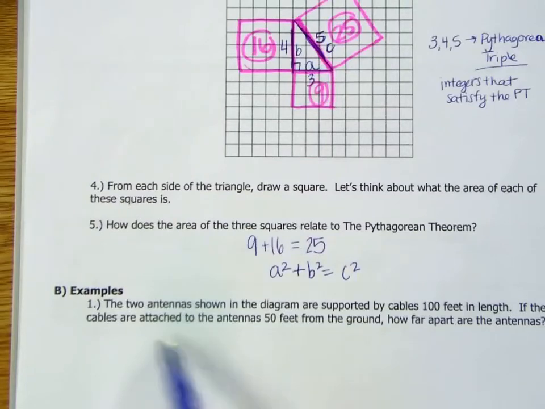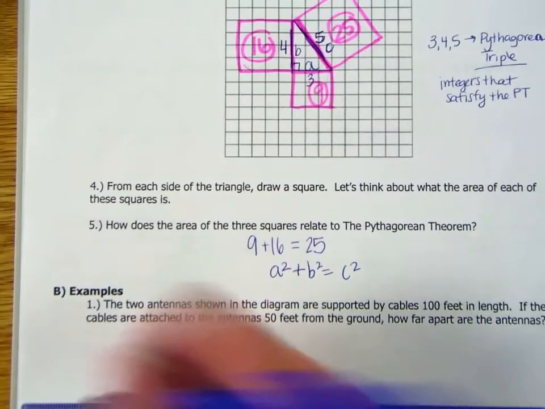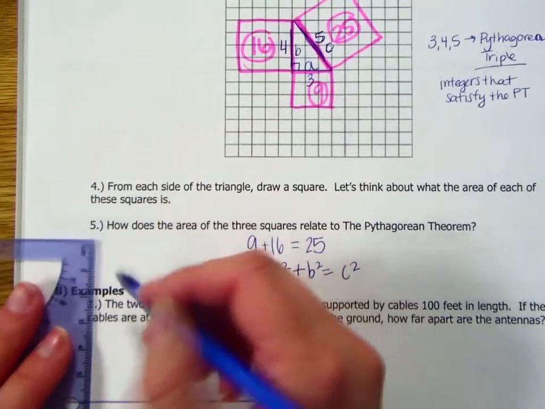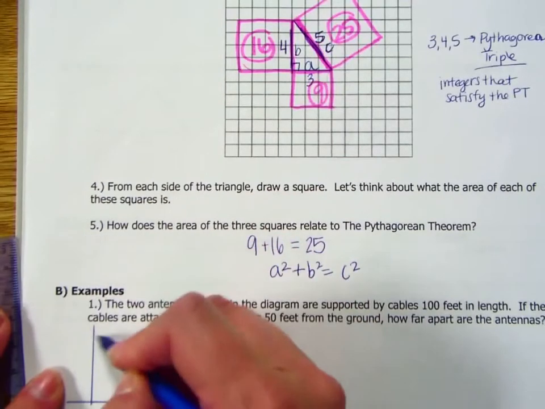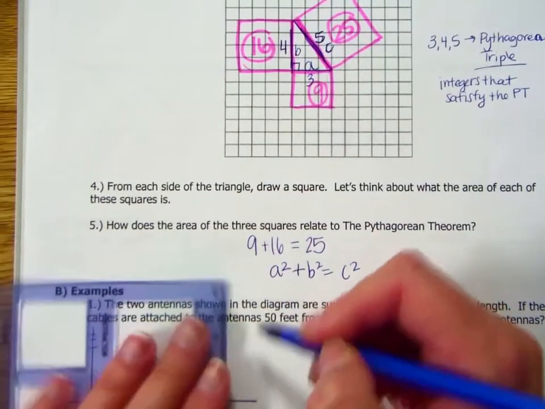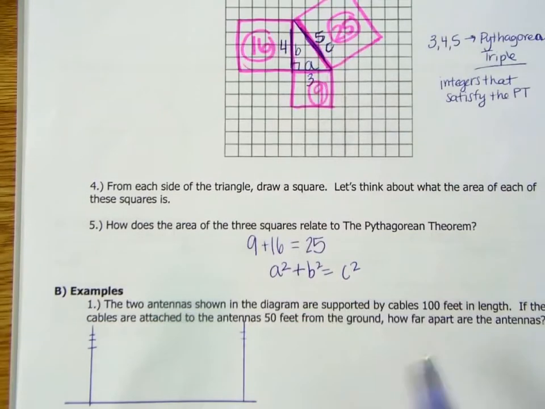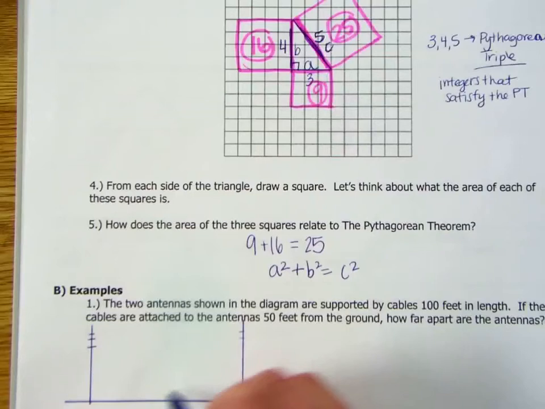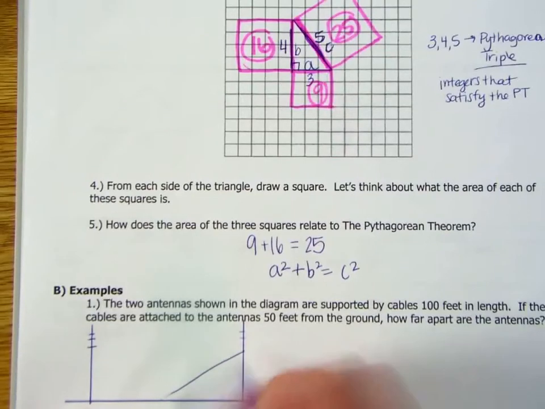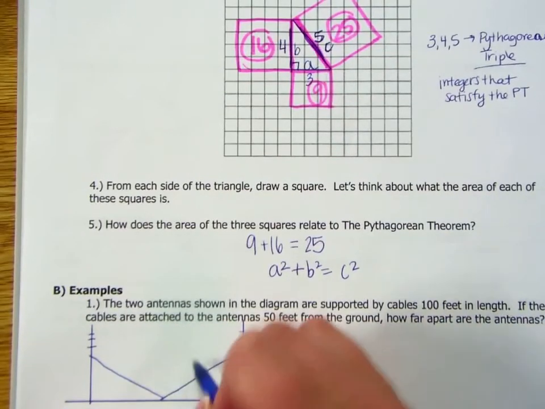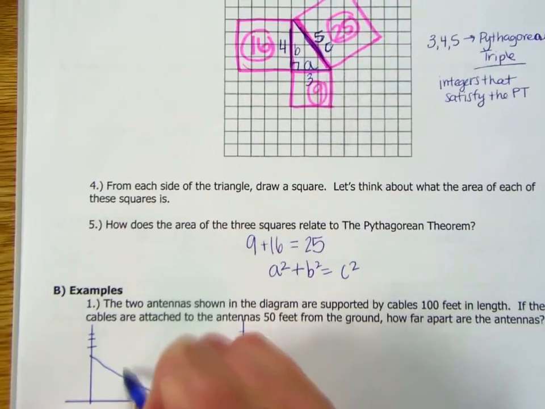So it says the two antennas shown in the diagram. Well, there's no diagram. We need to sketch that. So think about two antennas that you see along the highway, like two telephone poles. So here's one telephone pole, and here's another one. It says they are supported by cables 100 feet in length. So from the ground up to each antenna, those cables are 100 feet.